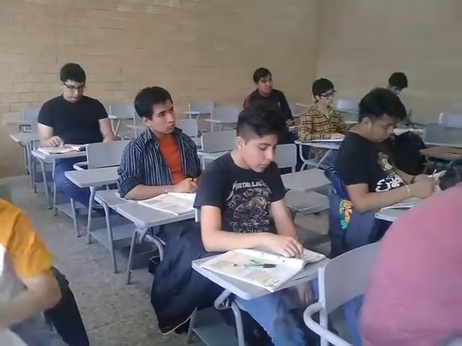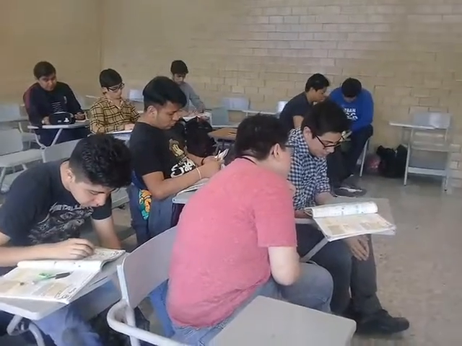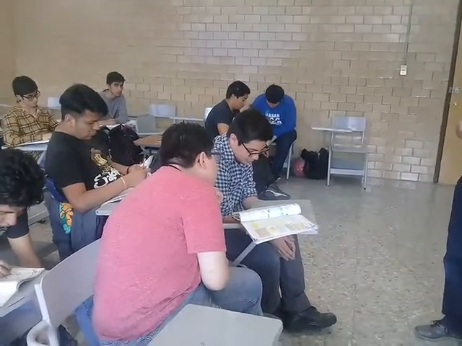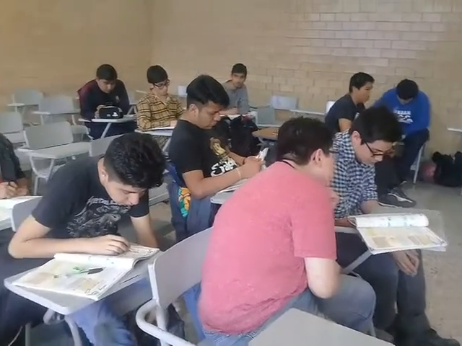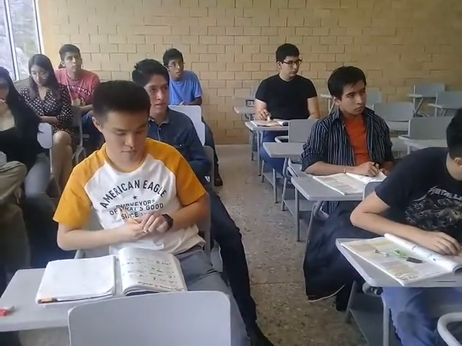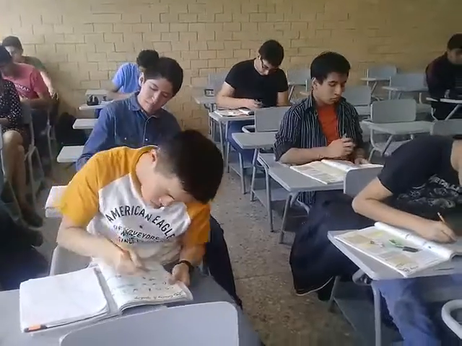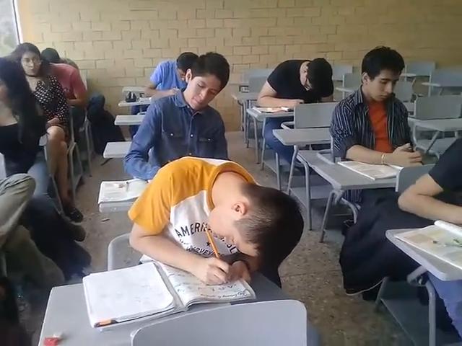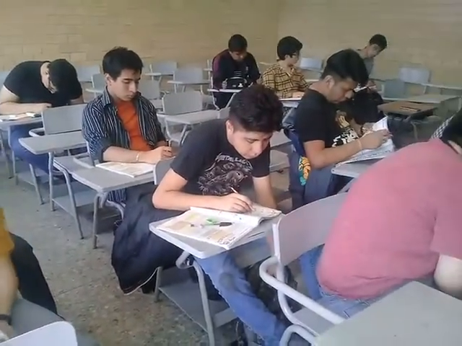Right? For example, in the first one, what do you see in the pictures? What is the first picture about? Camping. Okay, because there is a tent. Okay, I want you to write the word tent below. And the word camping.